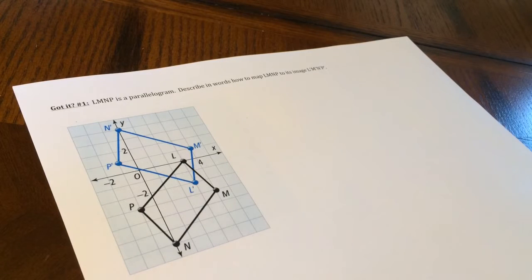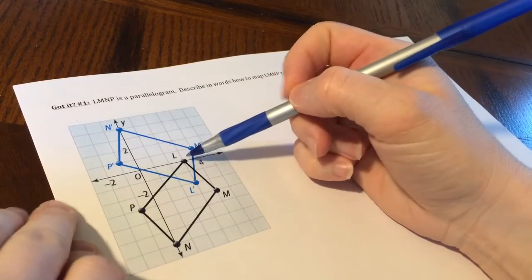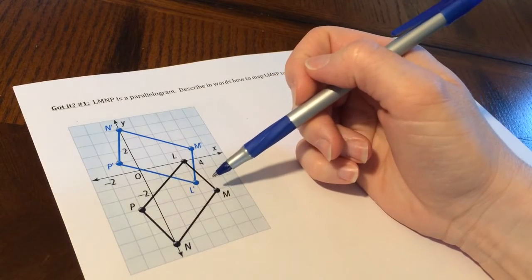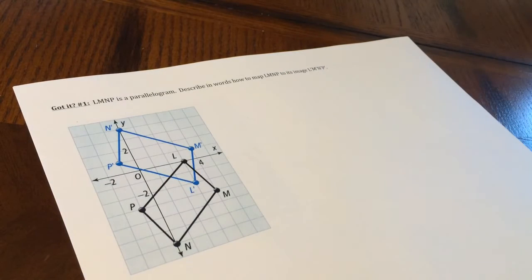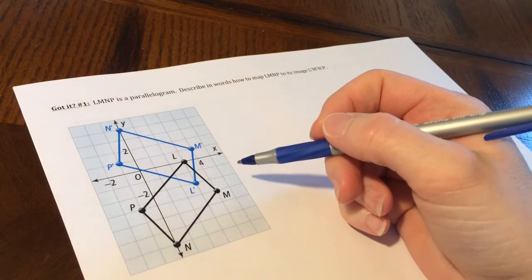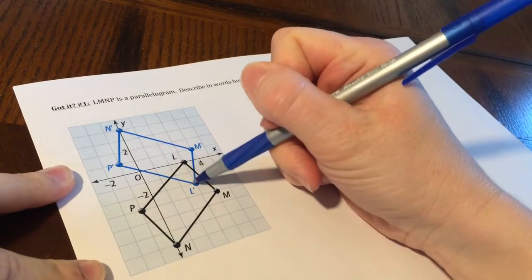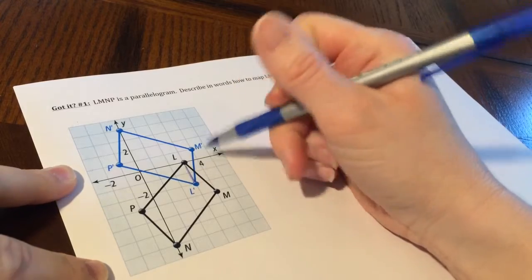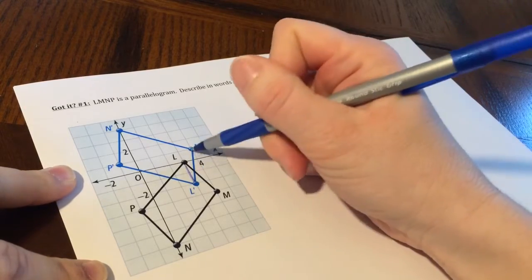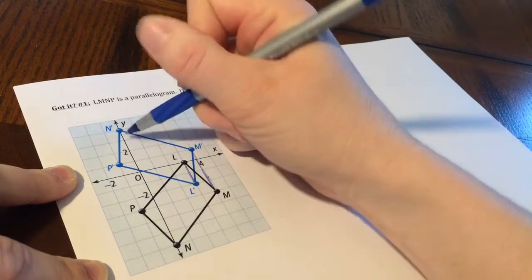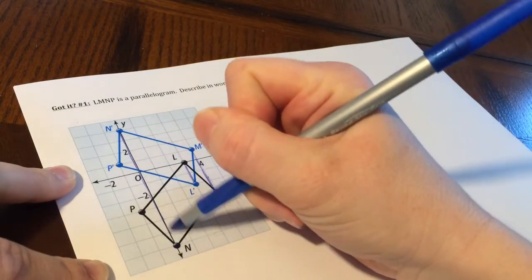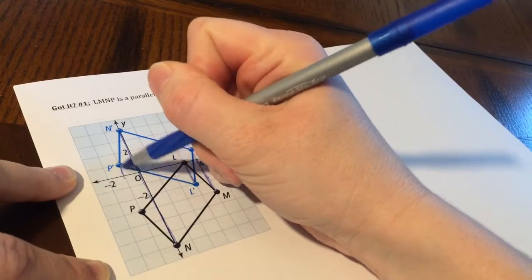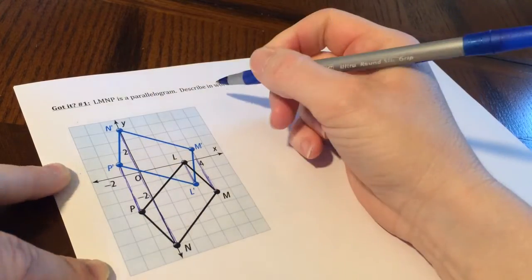Okay, so remember, the way that we figure out what the line of reflection is, we have to pick two points, the image point and the original point, and we have to figure out what the line would be that would show the same distance of the points to the line. Okay, so here we have L and L prime are the closest together. Okay, L and L prime, we have M and M prime. Here's N and N prime, and then we have P and P prime here.